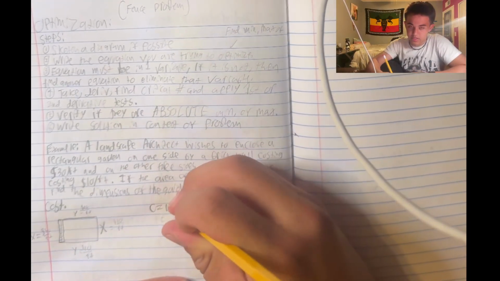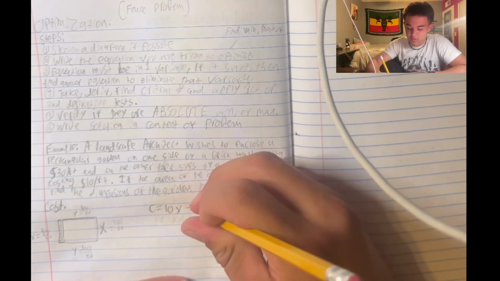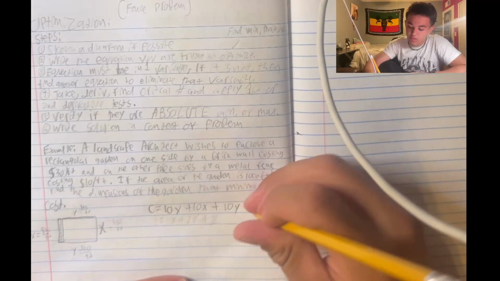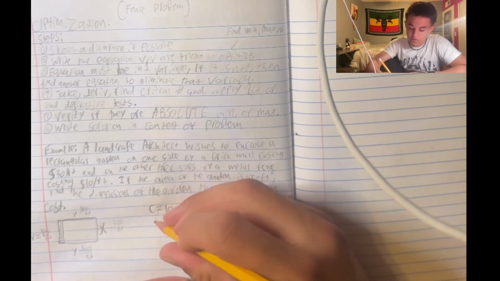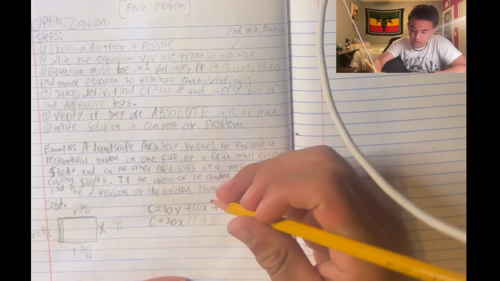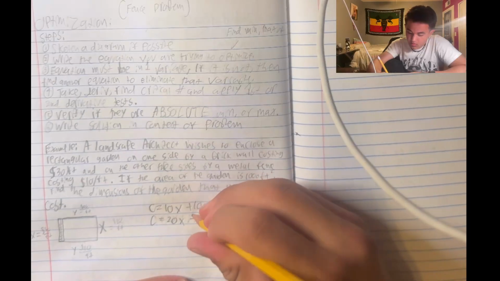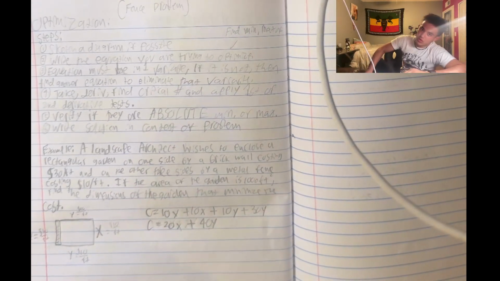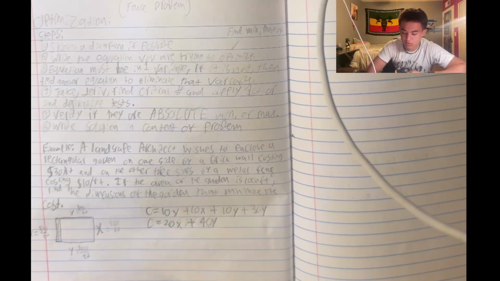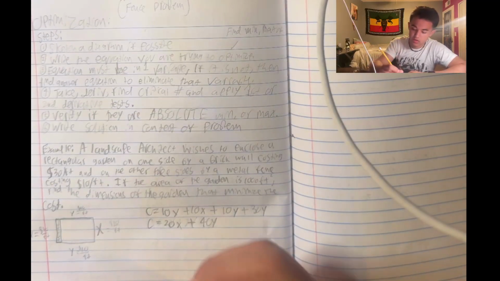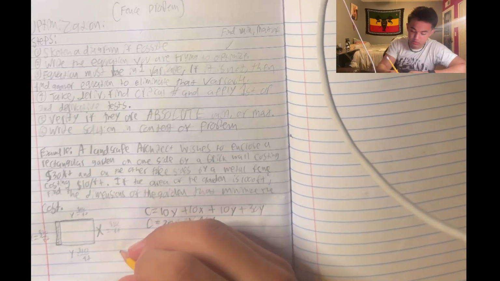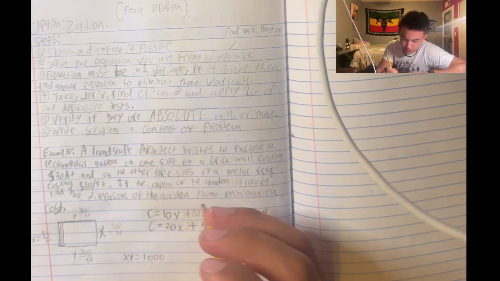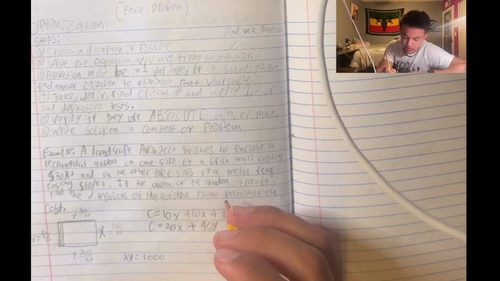So cost is equal to 10 for every X, plus 10 for every X, plus 10 for the Y, plus 30 for the Y. So C is equal to 20X plus 40y. Now we got to get this into one variable, so we can just say if x times y is equal to 1,000, let's say, which one should we get rid of?